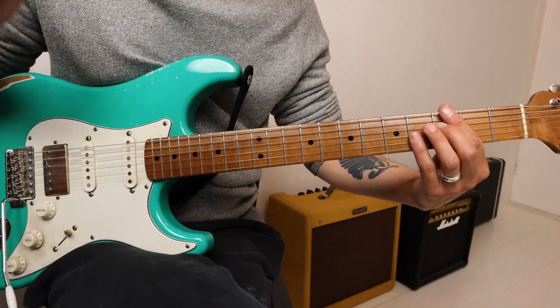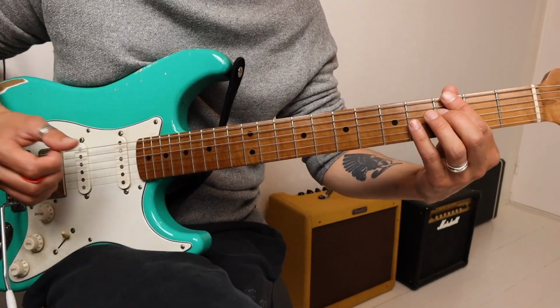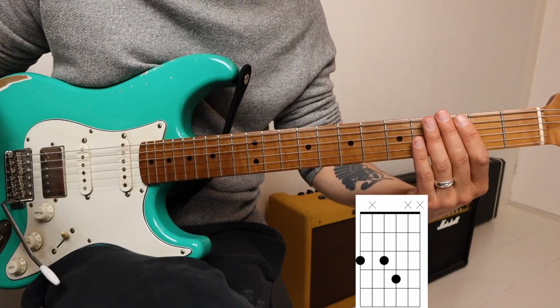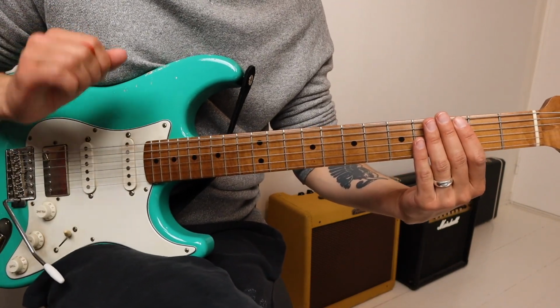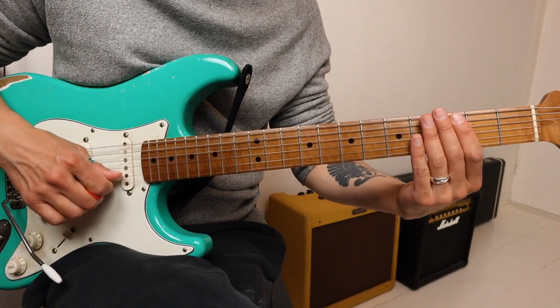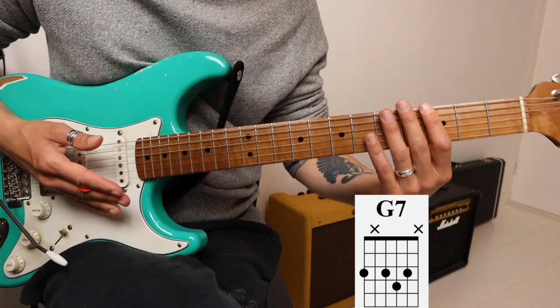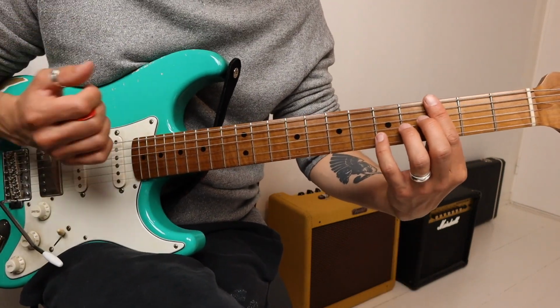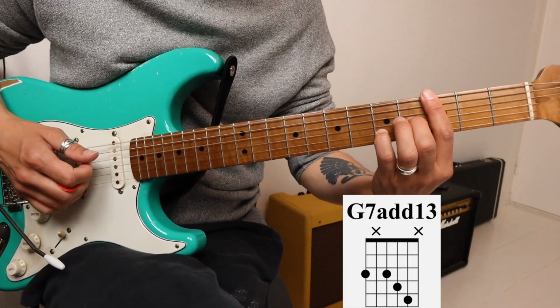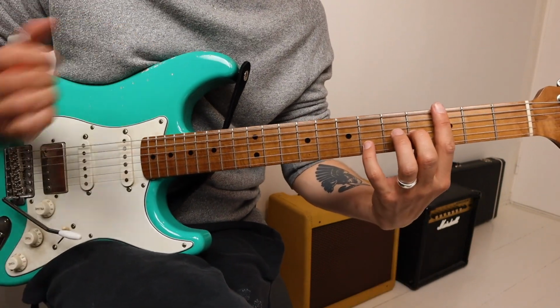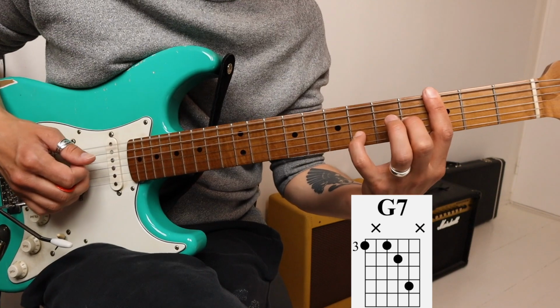Now let's look at a few different variations for the G7 chord. Here's a simple G7 chord with an added note on the B string. Here's a G13 chord. Another variation for the simple G7 chord.